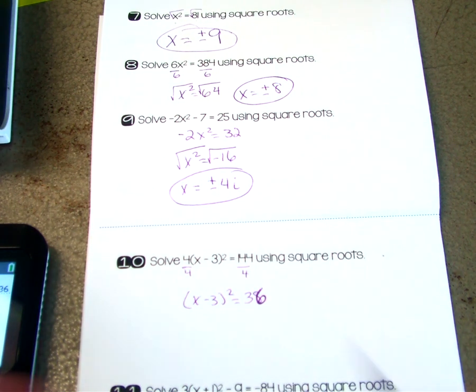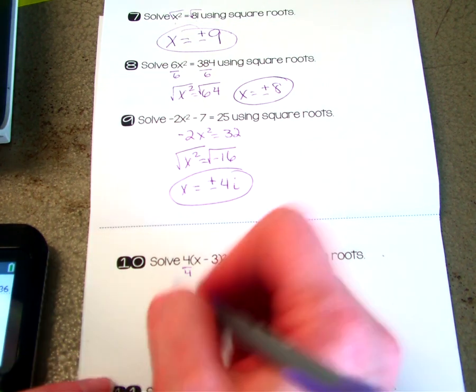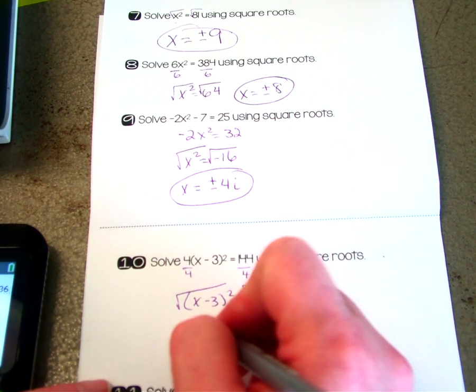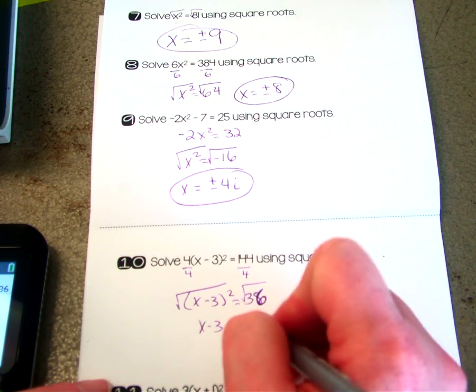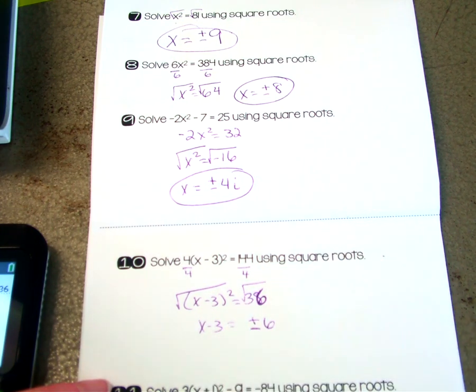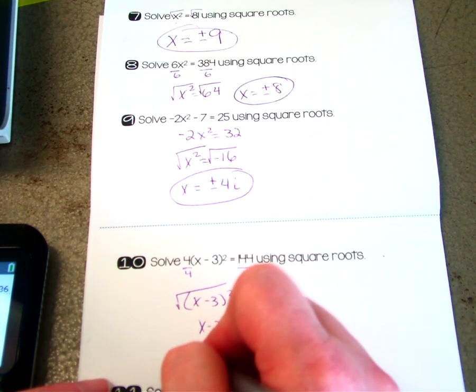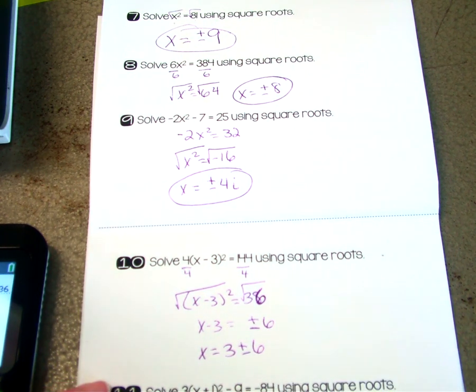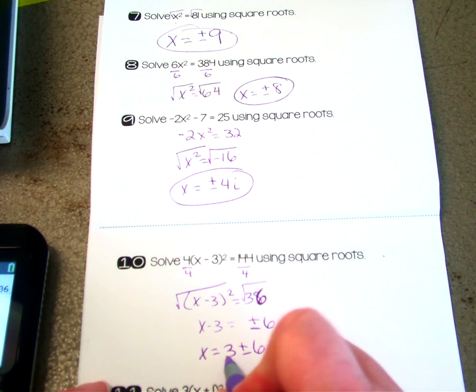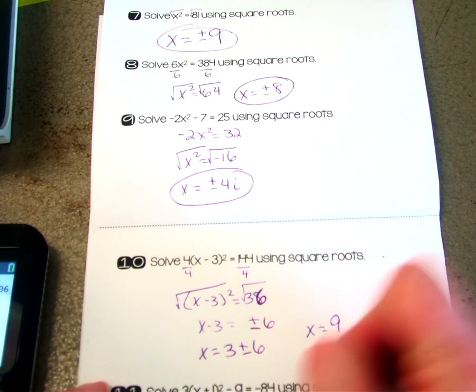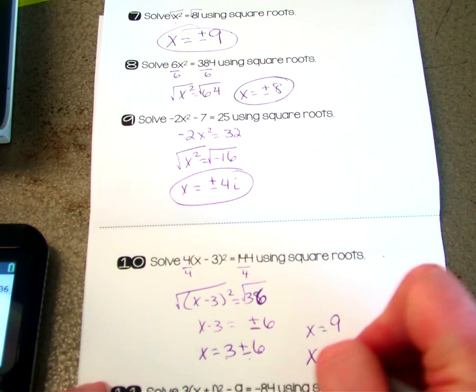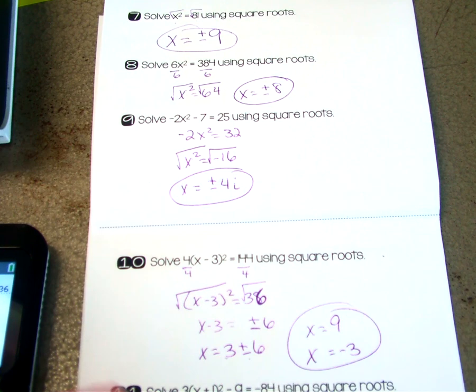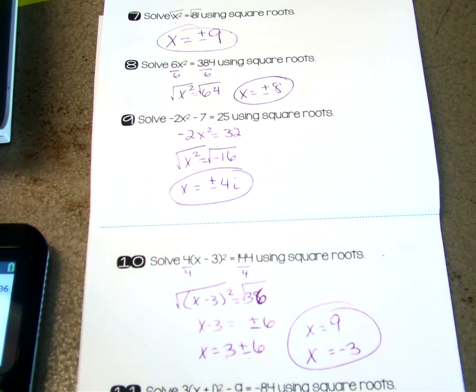So now our squared thing, I call it a thing because there's a binomial in there. Our squared binomial, we still take the square root of it. Then over here we get plus or minus 6. And then we add our 3 over. And we have to finish it and get the 2 answers. So 3 plus 6, 9. 3 minus 6, negative 3. There's our 2 answers. A lot faster than actually multiplying everything out and then trying to factor.